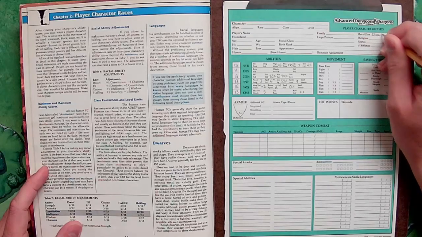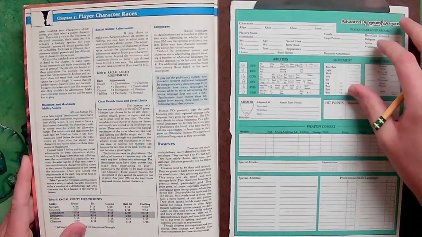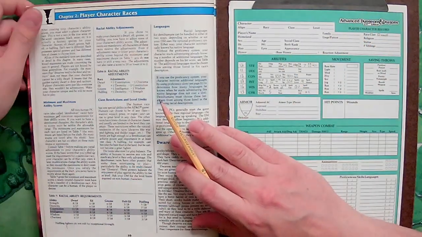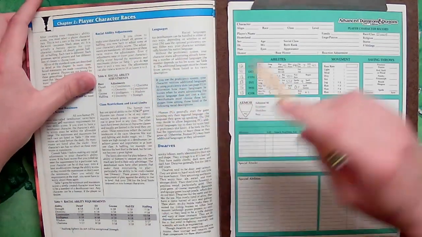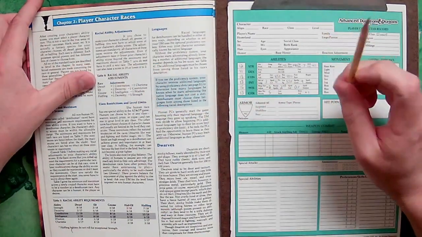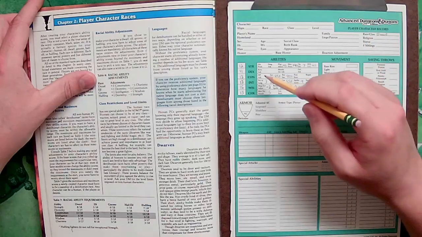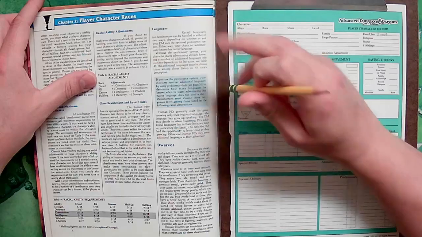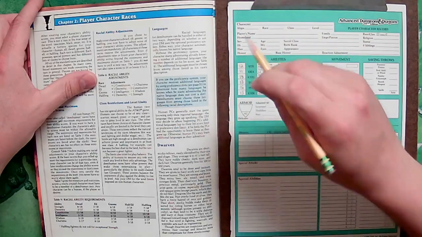I think dwarf gives us some advantage, racial adjustments. Okay, so up here it says racial ability adjustments. We have a +1 to Constitution. Now, I will actually adjust the score on this one. So 14.